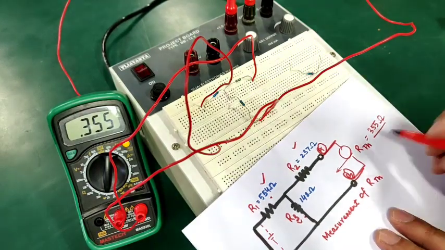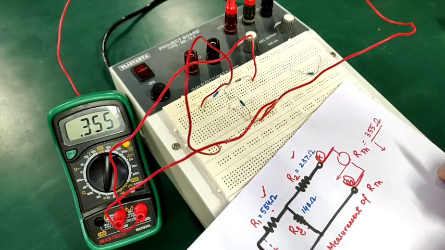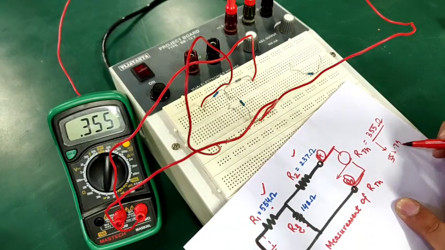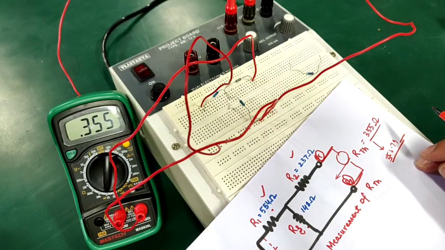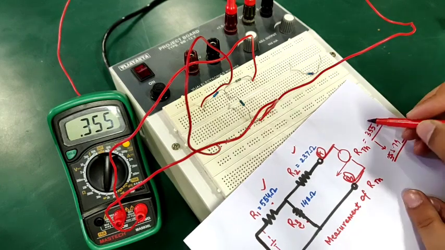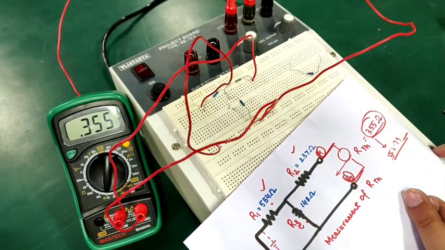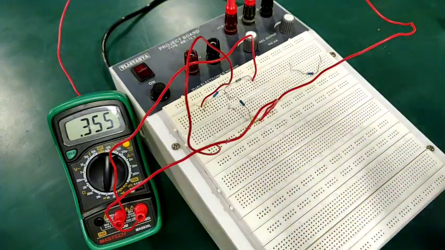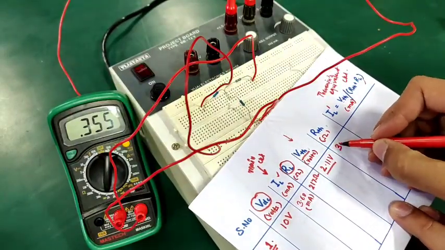If you calculate it theoretically with the help of series and parallel combination, it would come out to be approximately 353.79. So this much error, around approximately 1% or 2%, is acceptable. We'll consider RTH to be 355 ohm. So we have gotten the reading for RTH. I am going to note it down here.